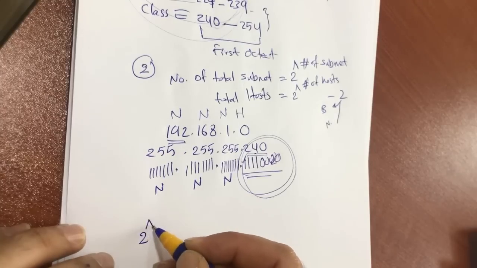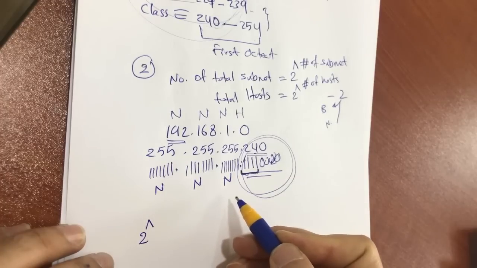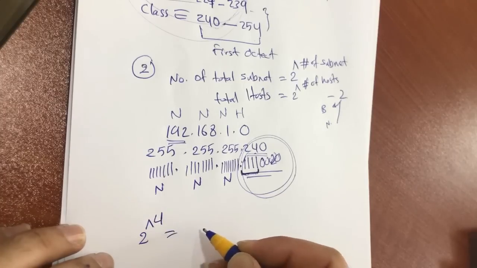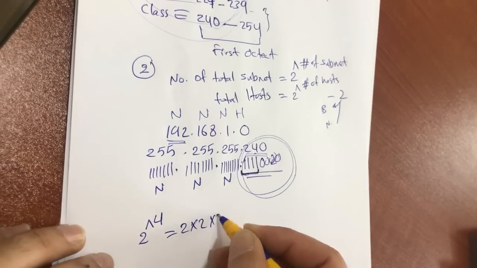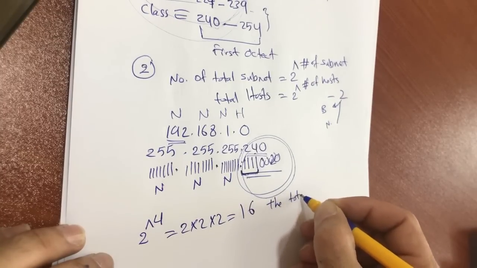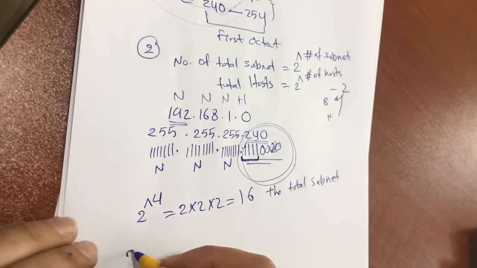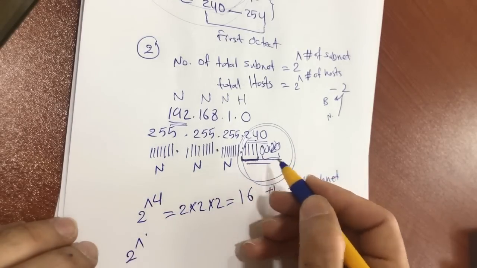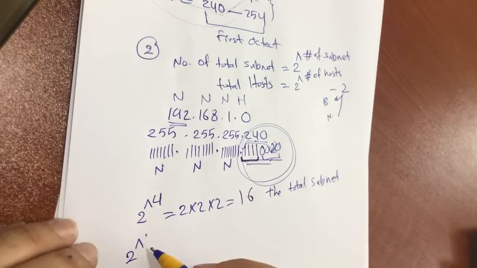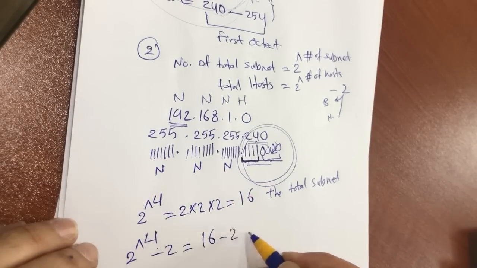So 2 to the power of these are the subnet bits, so 2 to the power of 4 is equal to 16. This is the total subnets. For the hosts, because we have 4 zeros, the zeros are host and the ones are subnet. So 2 to the power of 4 minus 2, 16 minus 2 equals 14.